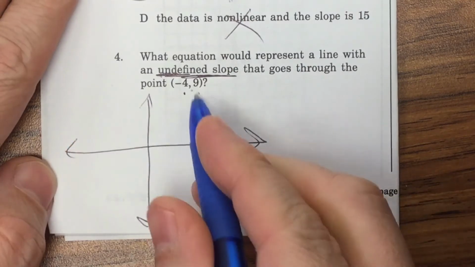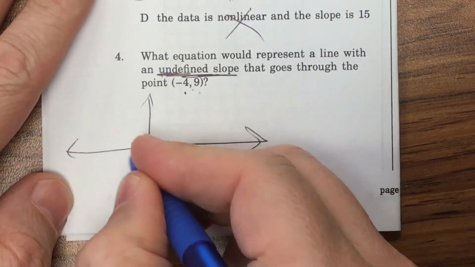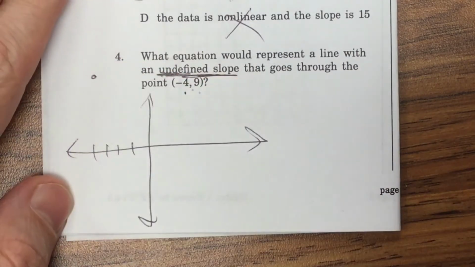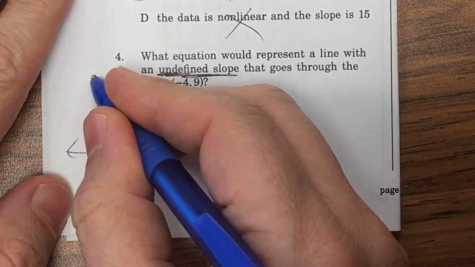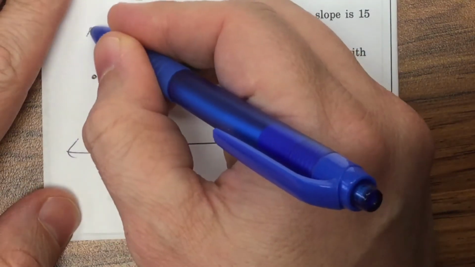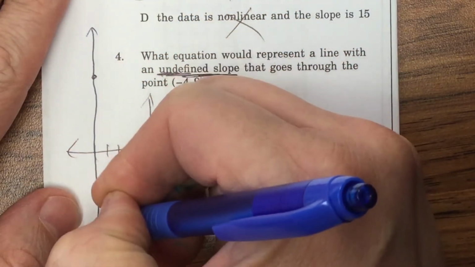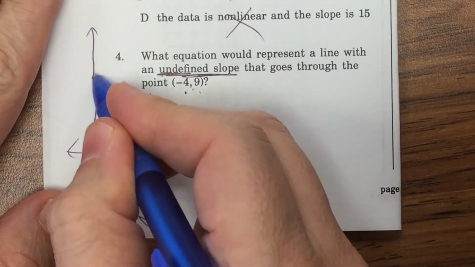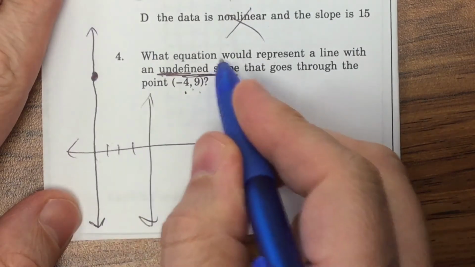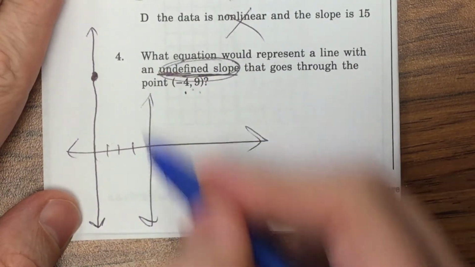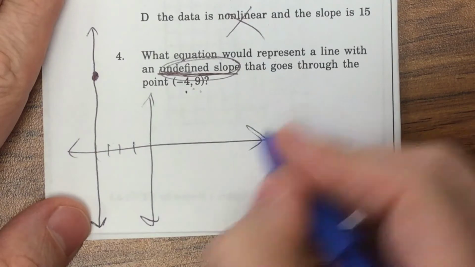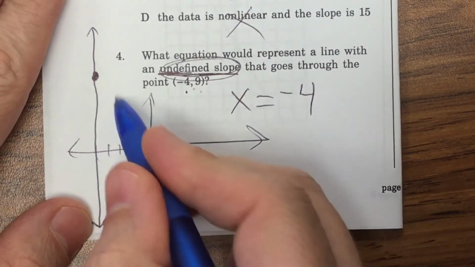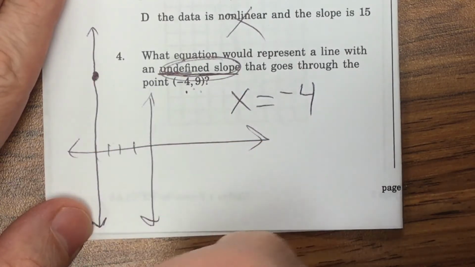If it goes through the point -4, 9, which is somewhere over here, right? 4 to the left, 9 up, somewhere over here, and it's a vertical line, it's going to have to be a vertical line going right here, right? If it goes through -4, 9, and we know it's a vertical line because it has an undefined slope, this is my line. And what's the equation of that line? X equals -4, because the value of x is always -4.